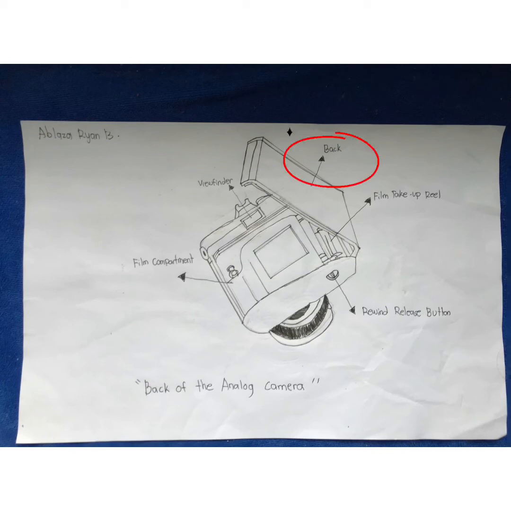Camera back. A digital camera back is a device that attaches to the back of the camera in place of the traditional negative film holder. Film take-up reel. After the back is closed, the winder is pushed a couple of times to draw the film around the take-up reel.